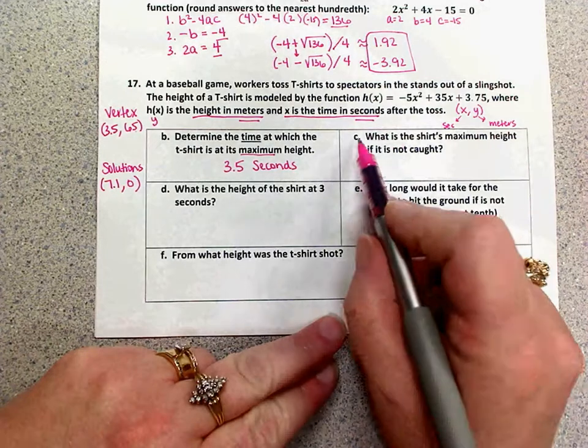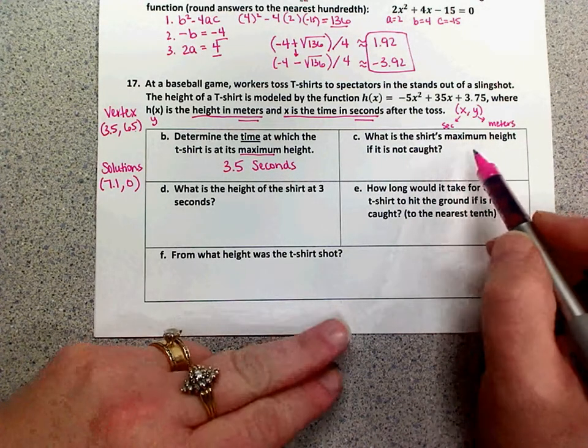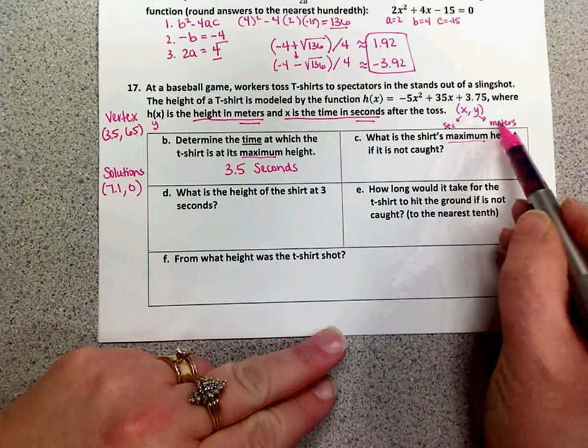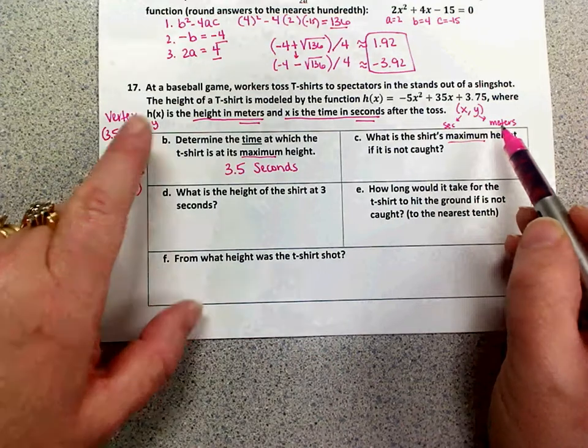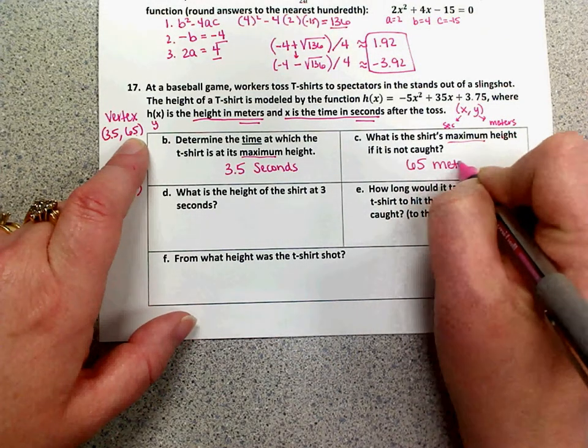Part C says, what is the shirt's maximum height if it's not caught? So it's still wanting that maximum point, but this time it's wanting the height, which remember comes from the y coordinate, and it's in meters. So it would be 65 meters.